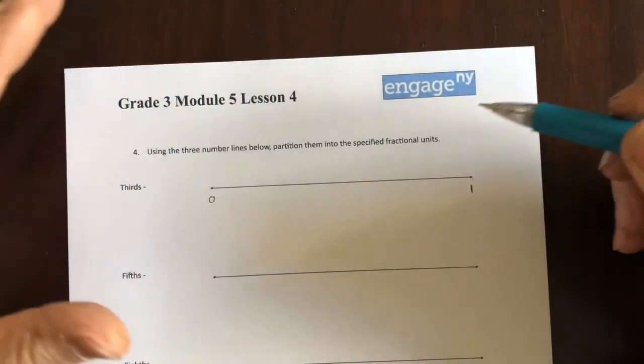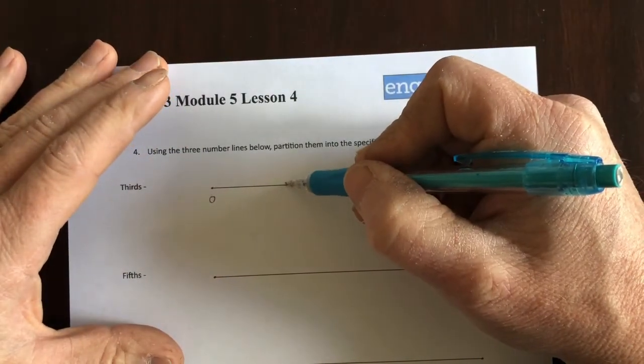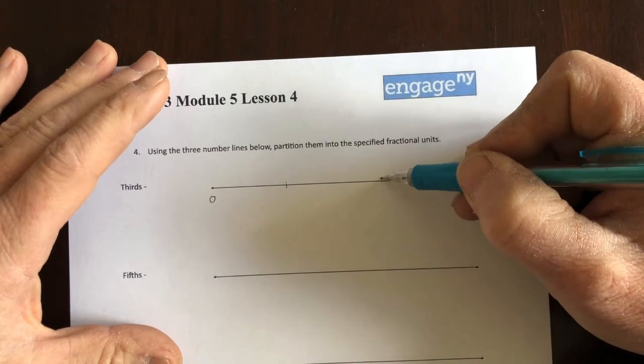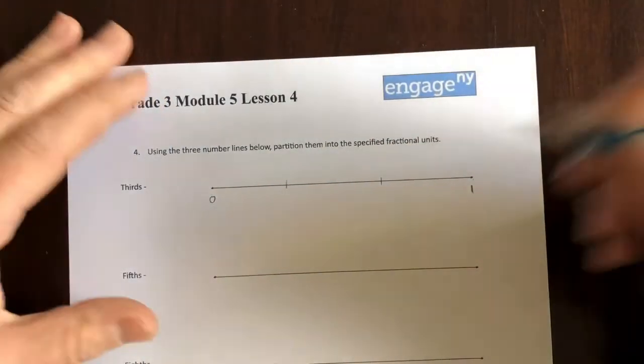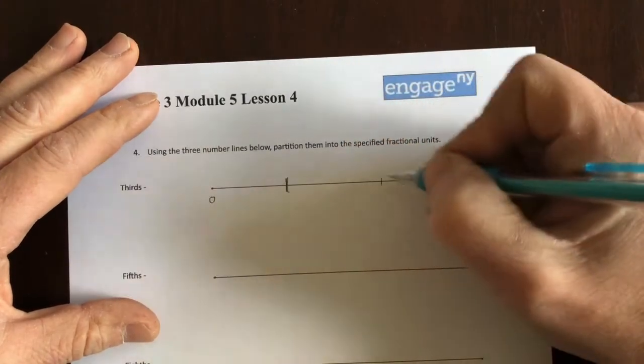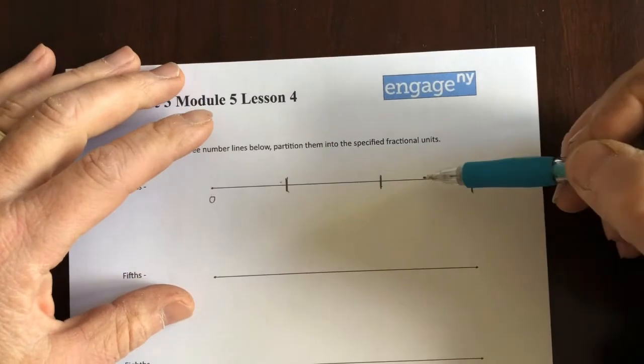So I need to cut this into 2 spots. So I'm gonna make like light tick marks, kind of estimating where I think I need to be. And this looks pretty good, all right? So once I'm happy with my tick marks, I darken them in. And then I have thirds. See, 2 cuts is thirds.